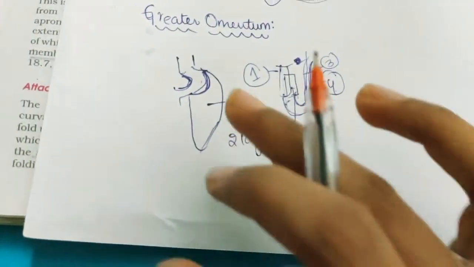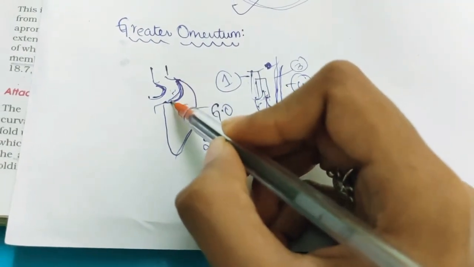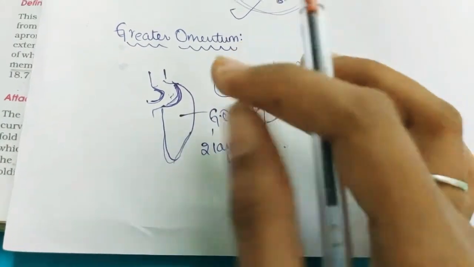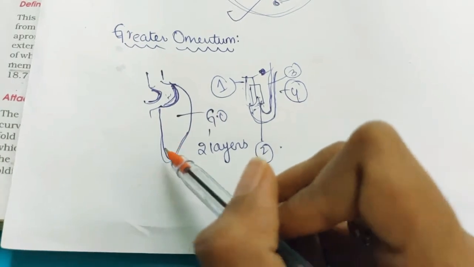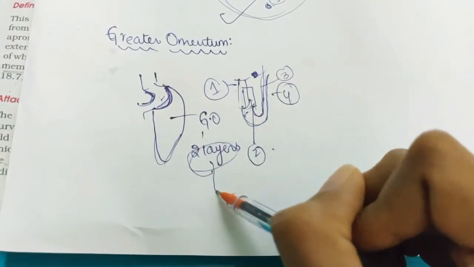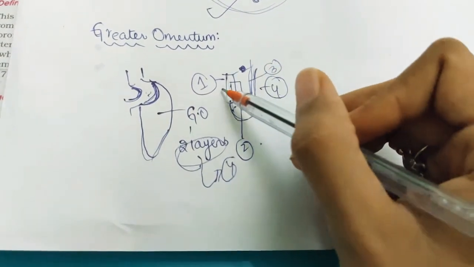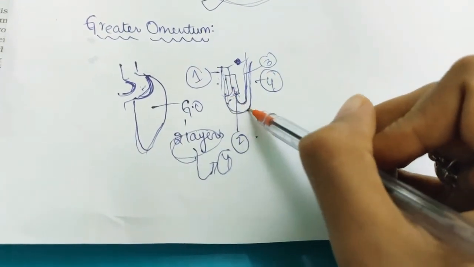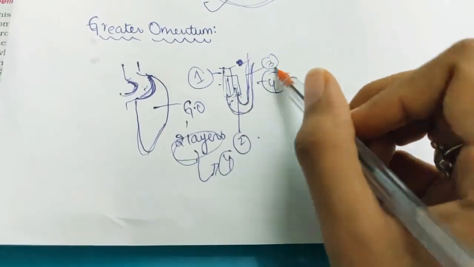The greater omentum is projecting downward from the greater curvature of the stomach. It looks like it is hanging from the greater curvature. This greater omentum is formed from two layers only, but because of folding, these two layers form four layers. The first layer, because of folding, forms one more layer, that is the fourth layer, and the second layer, because of folding, forms the third layer.